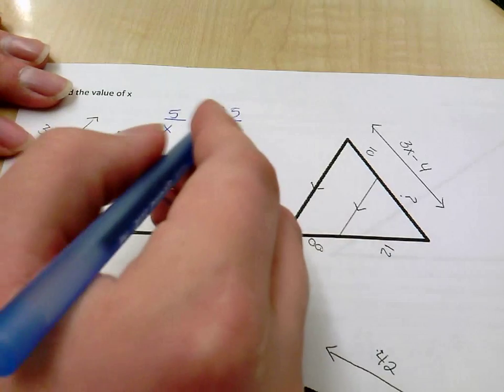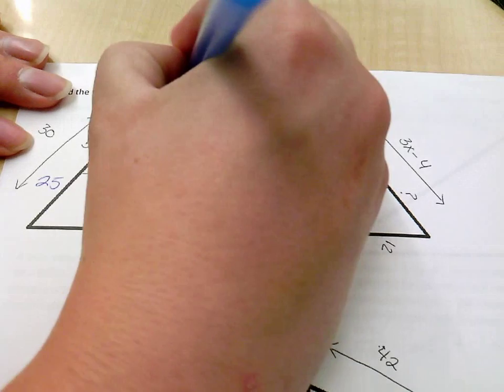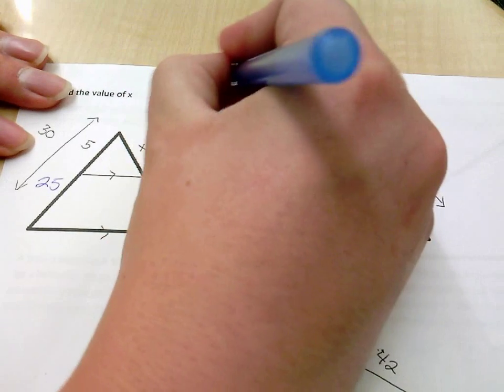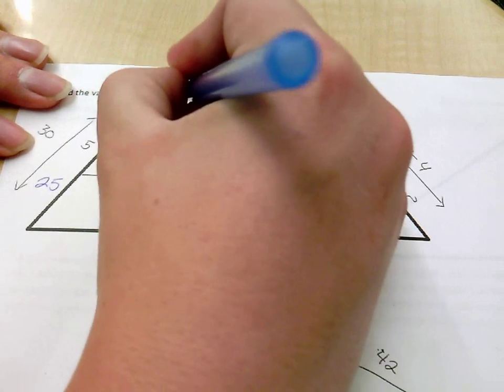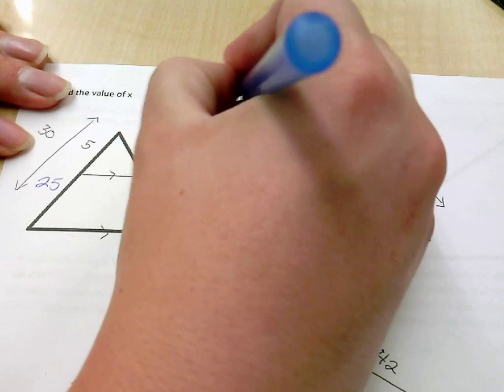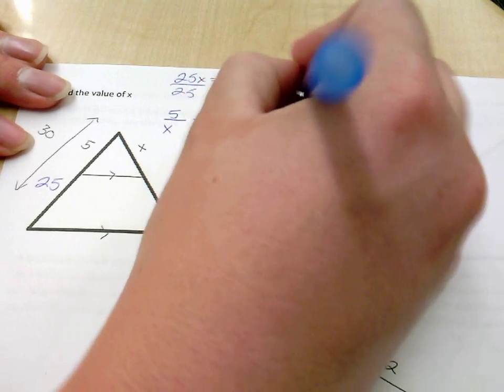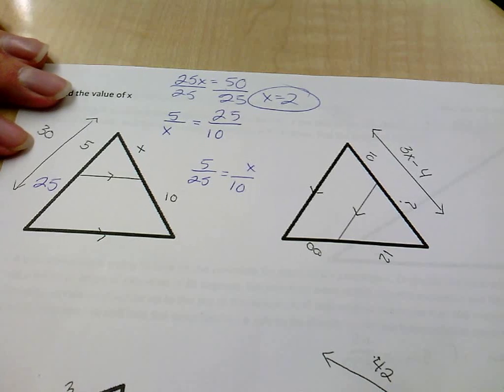This will come out to the same ratio if you multiply, but these are two different ways to set the ratio. So 25 times x gives you 25x. 5 times 10 gives you 50. So x gives you 2 in this case.